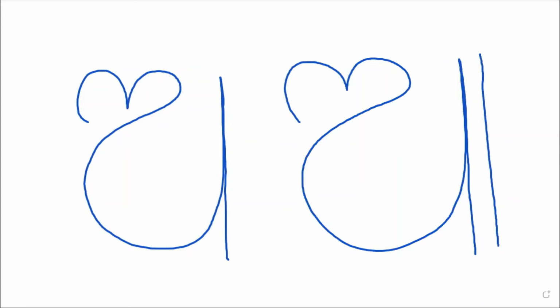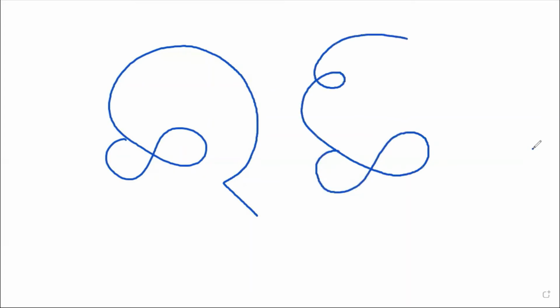Okay, let's move to the next one. Next is E. A nice loop and a half circle go all the way up to here and end with a small line. Looks like a tail. Yes, this is E or short E. Next is E or long E. Very similar to E, except an extra loop in the half circle. Here we go. This is long E.